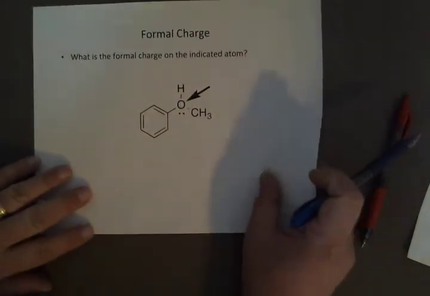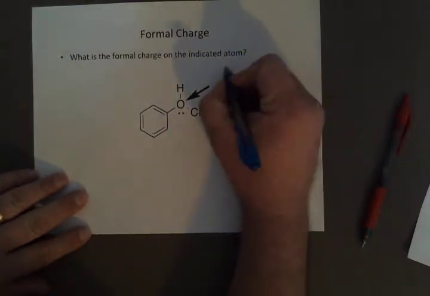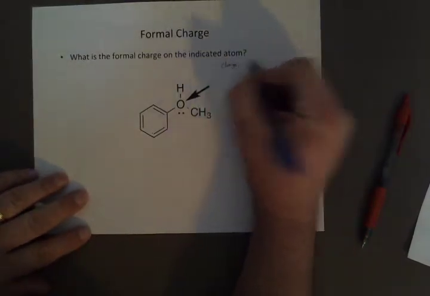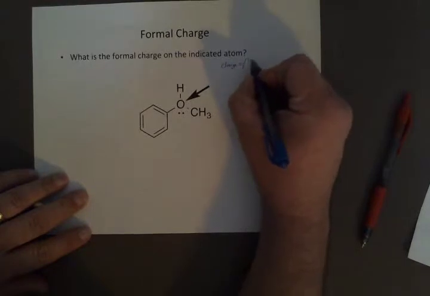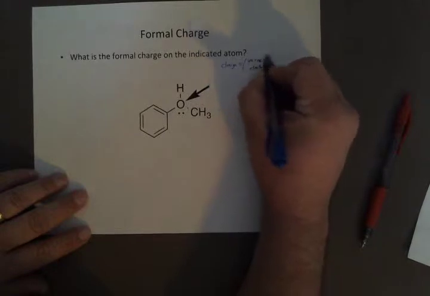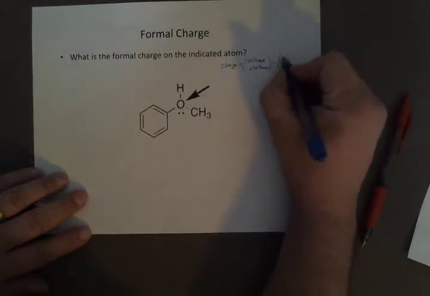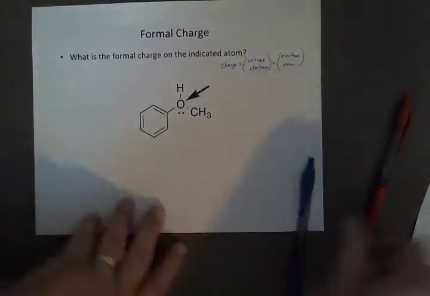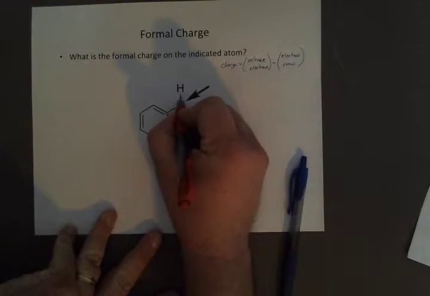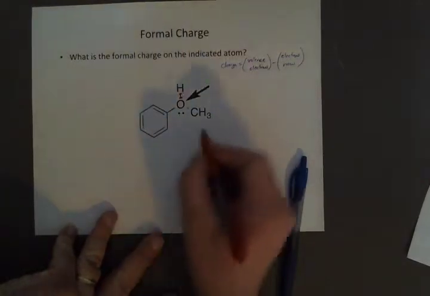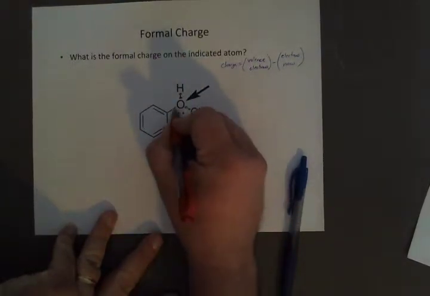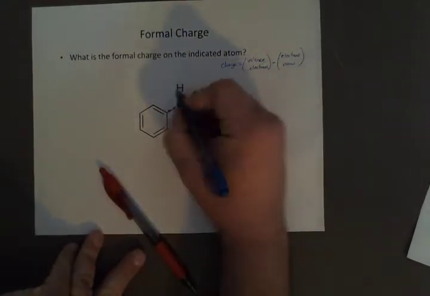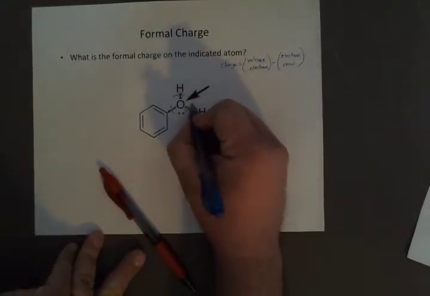So formal charge. For formal charge, the charge is equal to the valence electrons minus how many electrons it has now. What you do is remember that each bond has 2 electrons in it, and you slice each bond in half.